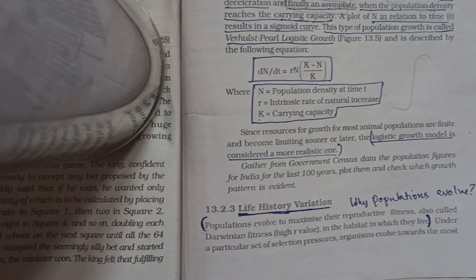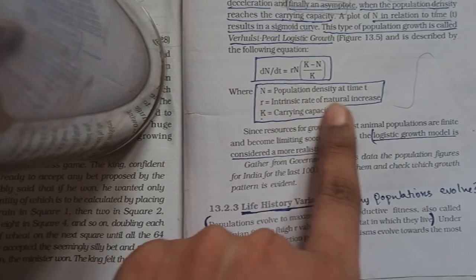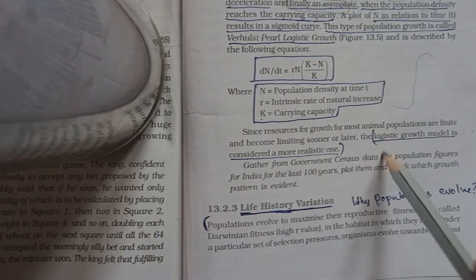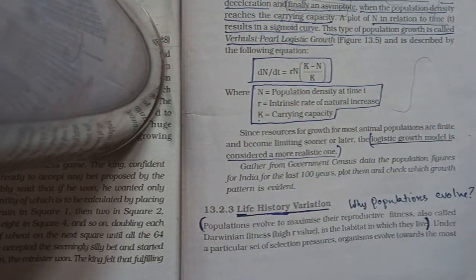There will be a neat question on this difference. A logistic growth model is considered more realistic, while exponential growth is not considered true.